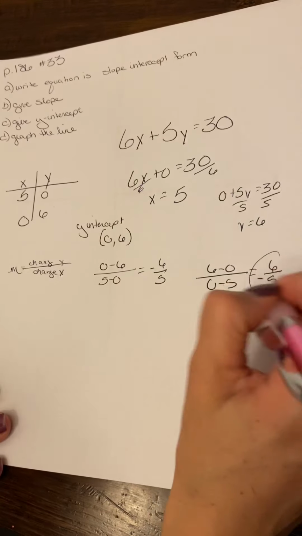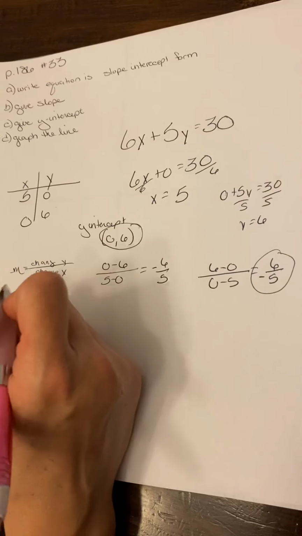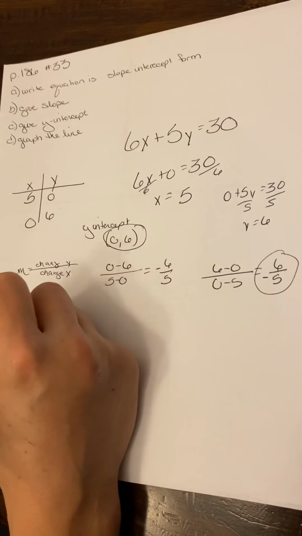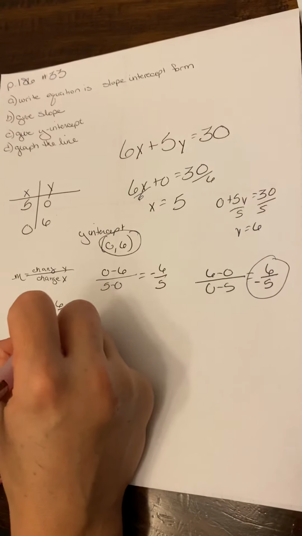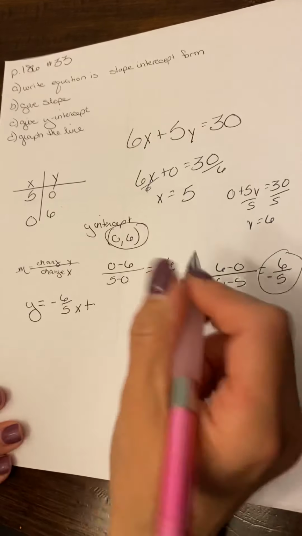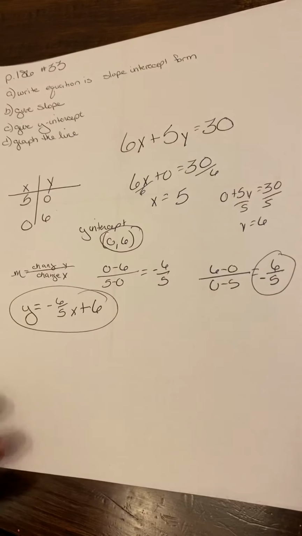So with having my slope and my intercept, I can now write the equation in slope-intercept form, which is going to be y equals my slope, -6/5 x, plus the y-intercept of 6. So that is my equation. So I'm going to now graph it.